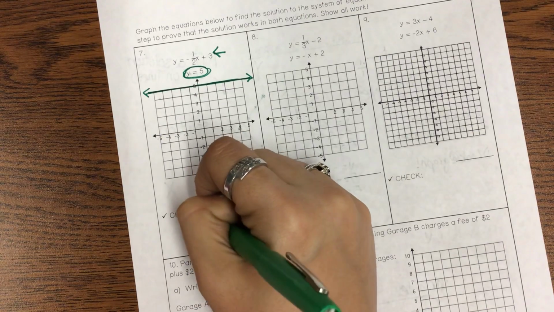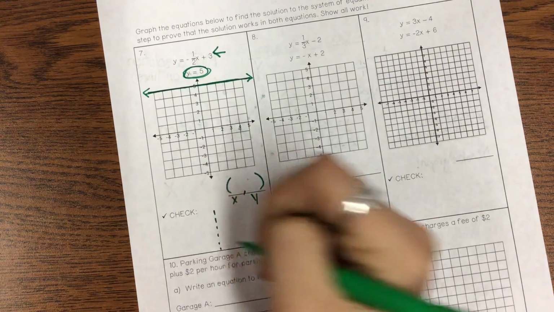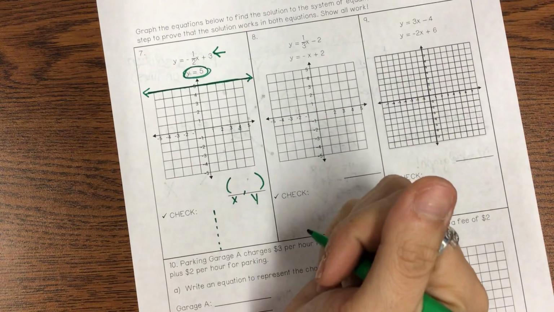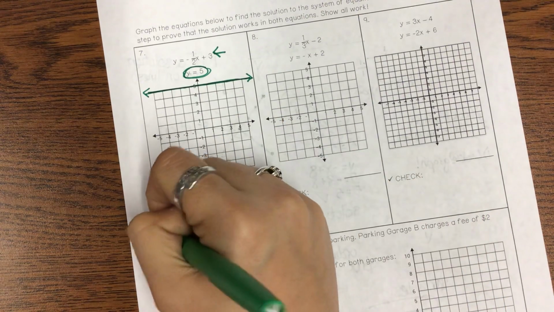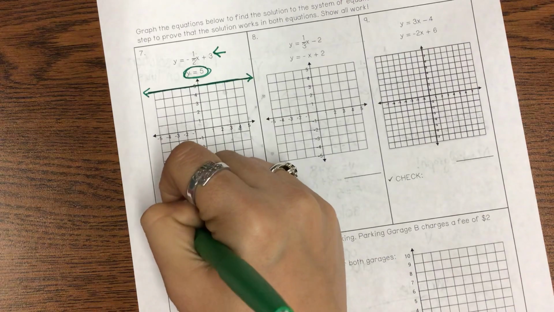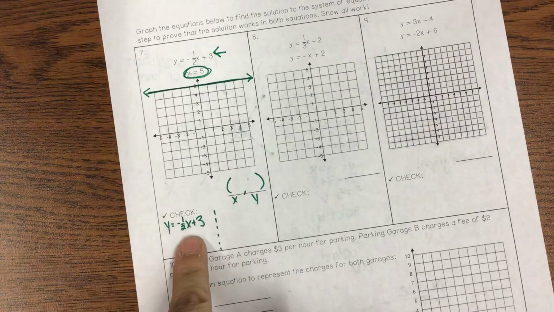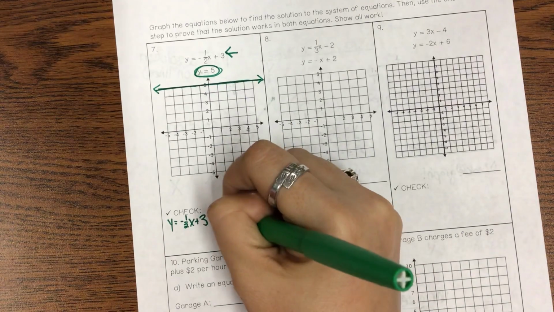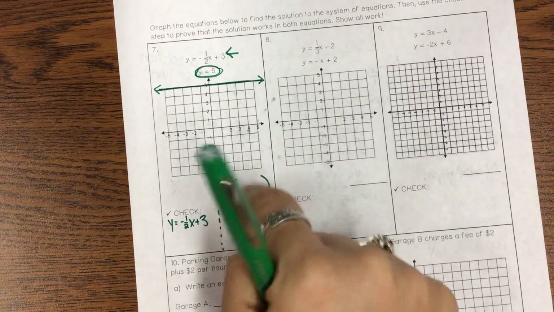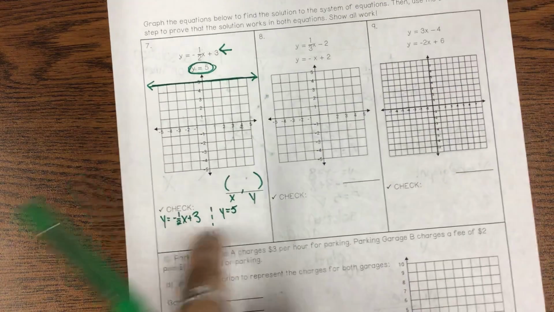So on your check, you should have two different checks. Y equals negative 1/2 X plus 3. Plug your answers in, make sure that it works. Y equals 5. Plug your Y answer in and make sure it works.